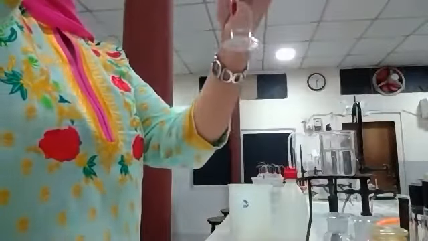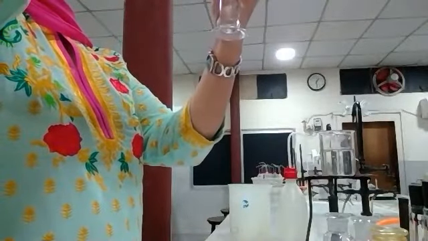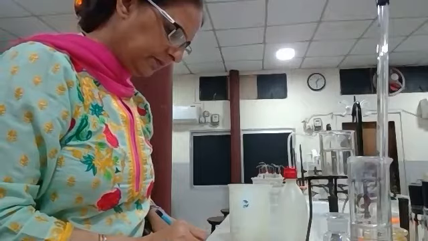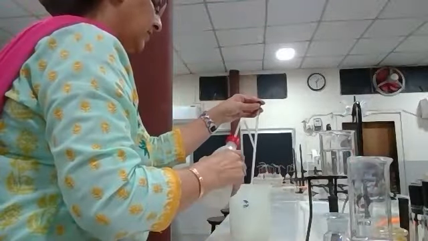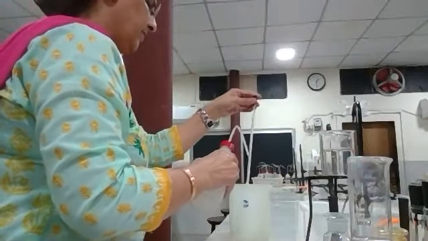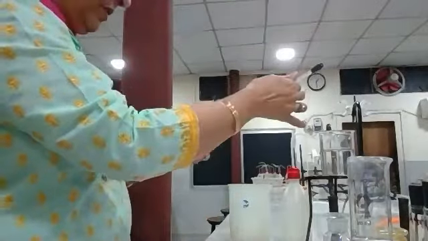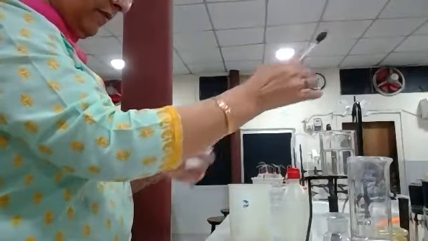Now look at the temperature. It is 23.5. The initial temperature of FB3 is 23.5. Remove your thermometer. Wash it. Rinse it using tissue paper. Dry it.